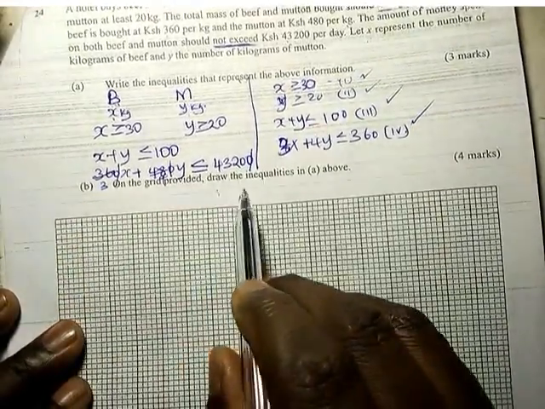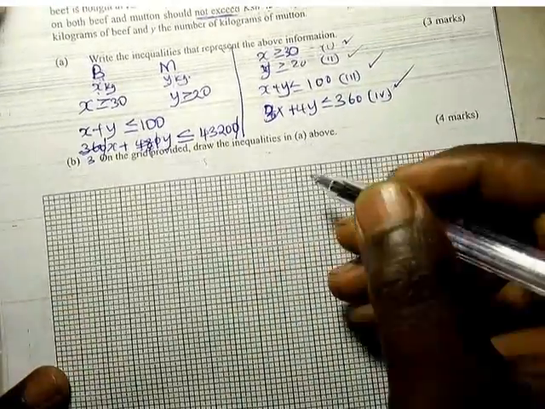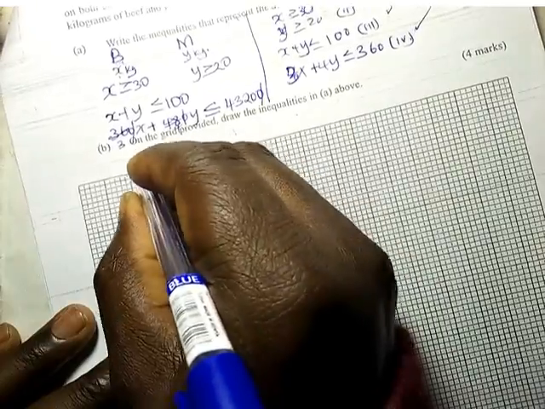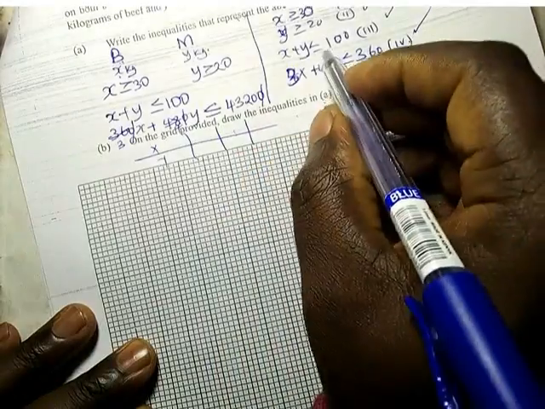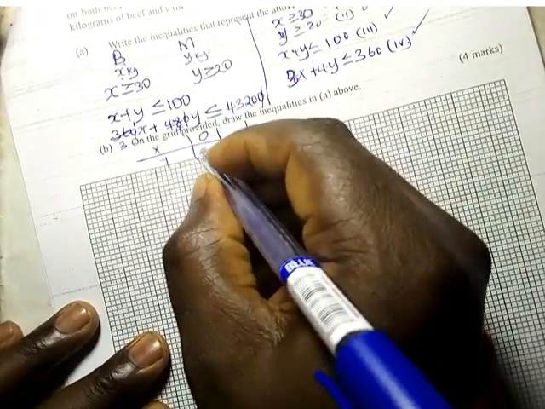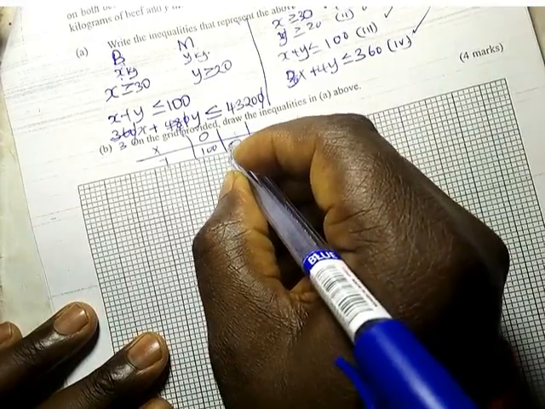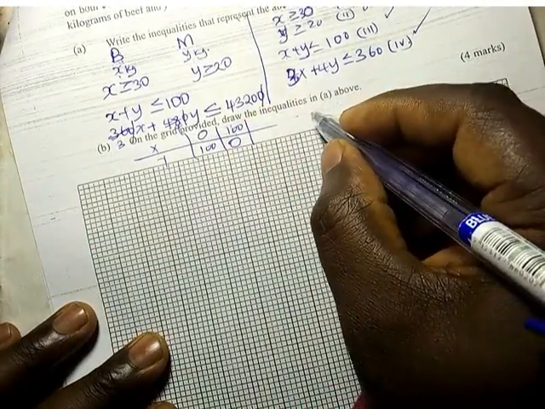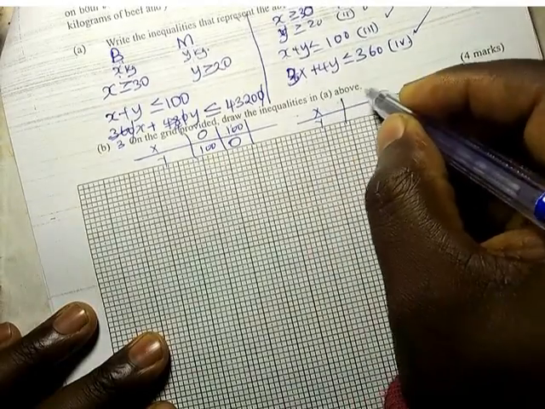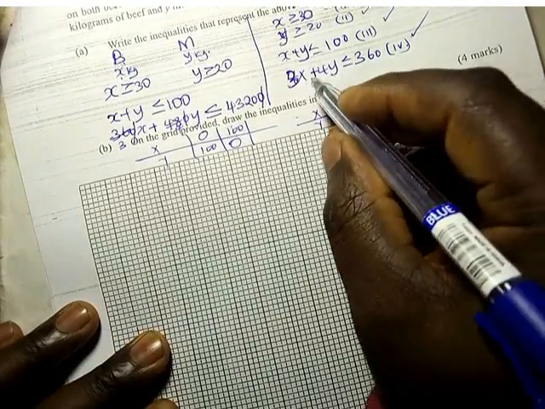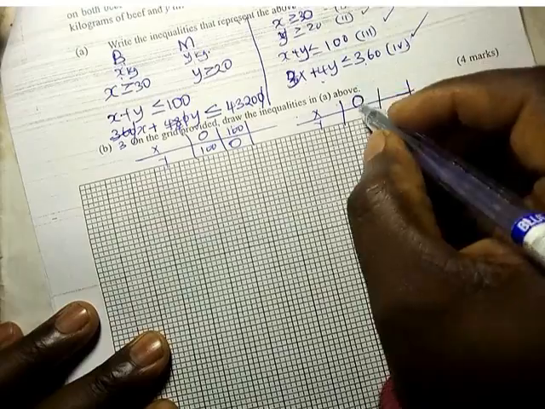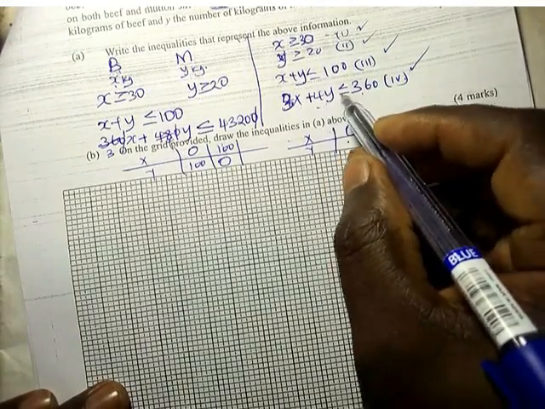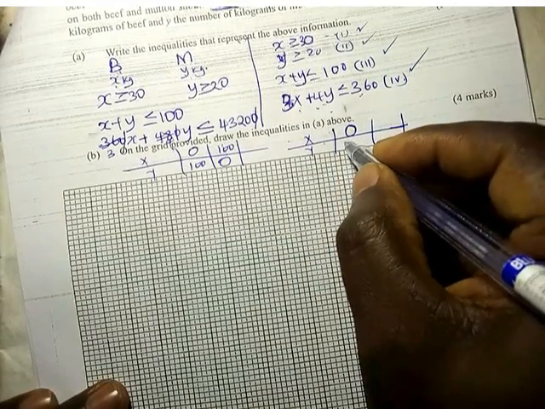On the grid provided, draw the inequalities on the above. So for you to draw the inequality, you need to get the points for these equations. So for this one, you say xy. When x is 0, y is 100, and when y is 0, x is 100. That is okay. The next one, we can also say xy. When x is 0, what will be y when x is 0? When x is 0, y is going to be this divided by 4, itakuwa 90.